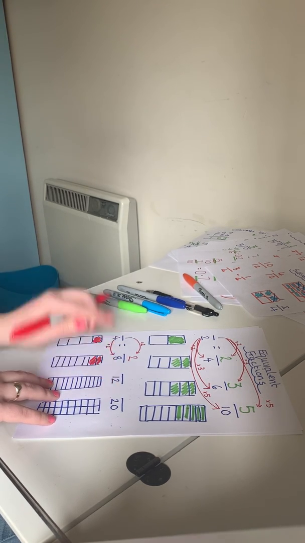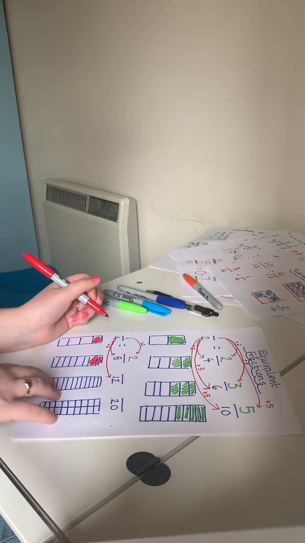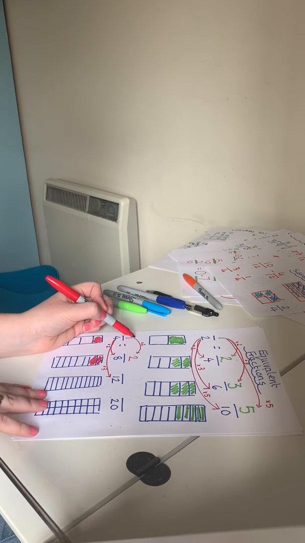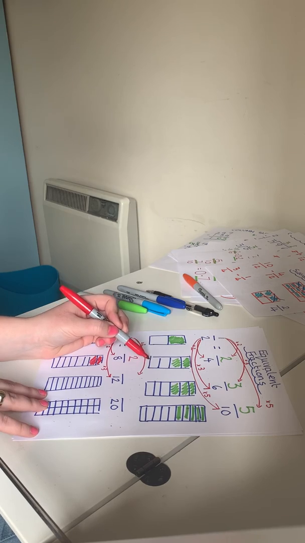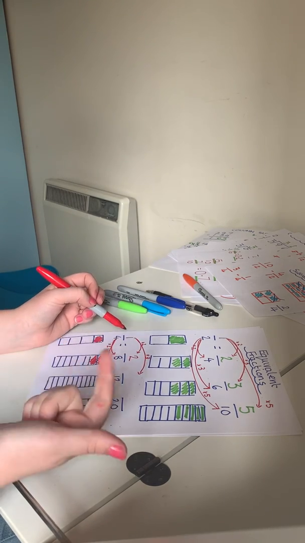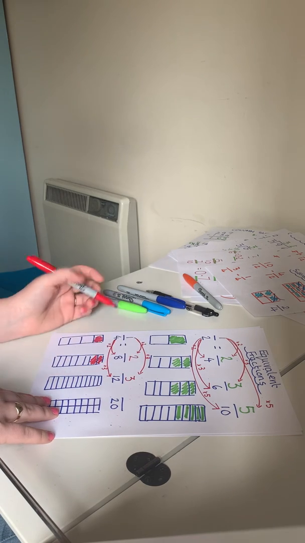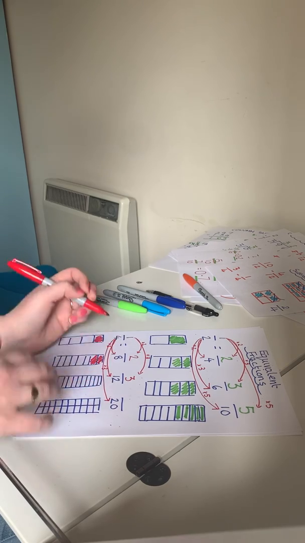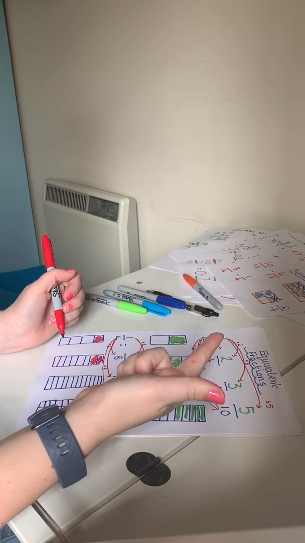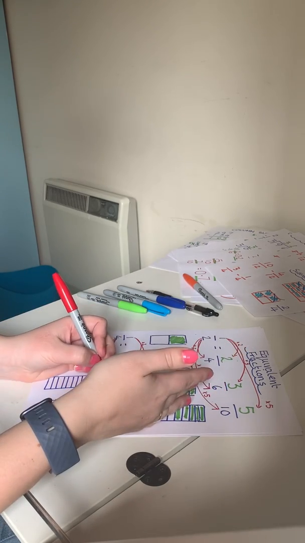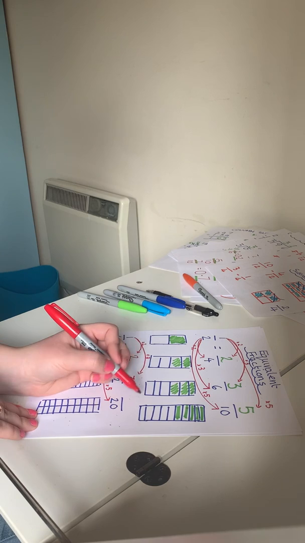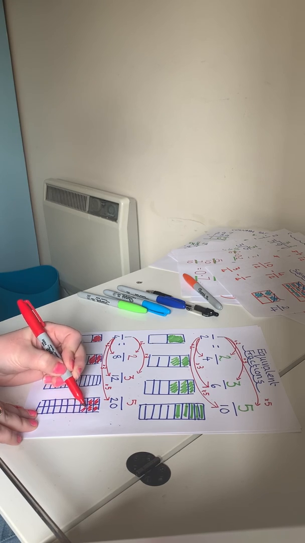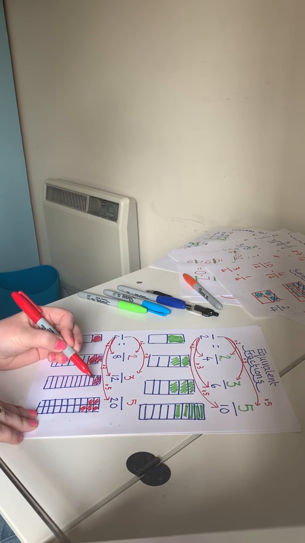How would I get from 4 to 12? What do I times it by? 4, 8, 12. I times it by 3, which means I need to times my numerator by 3 as well. 1 times 3 is 3. Over here, how would I get from 4 to 20? What would I have to times it by? Well, we count up in our 4s. 4, 8, 12, 16, 20. I've timesed it by 5. 1 times 5 is 5, which means I need to colour in 5 of them. Over here, I should have coloured in 3.